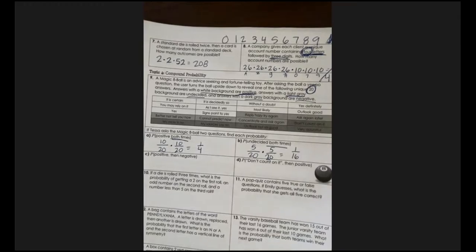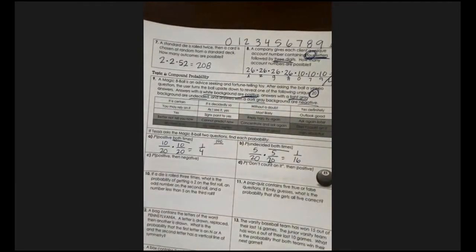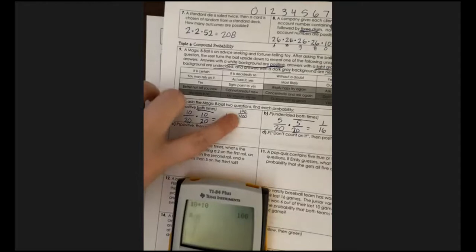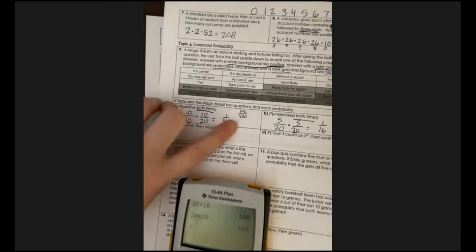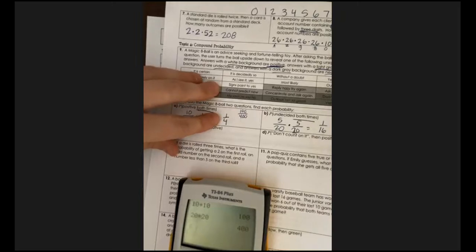And if you guys don't have a calculator, when you times fractions like this, one would have been 10 over 20 times 10 over 20. All you do is multiply across. So 10 times 10, 100 is the top number, and then 20 times 20 is 400. And then you just simplify. You could divide by 100. 100 divided by 100 is 1, and 400 divided by 100 is 4. So that's how you get 1/4.